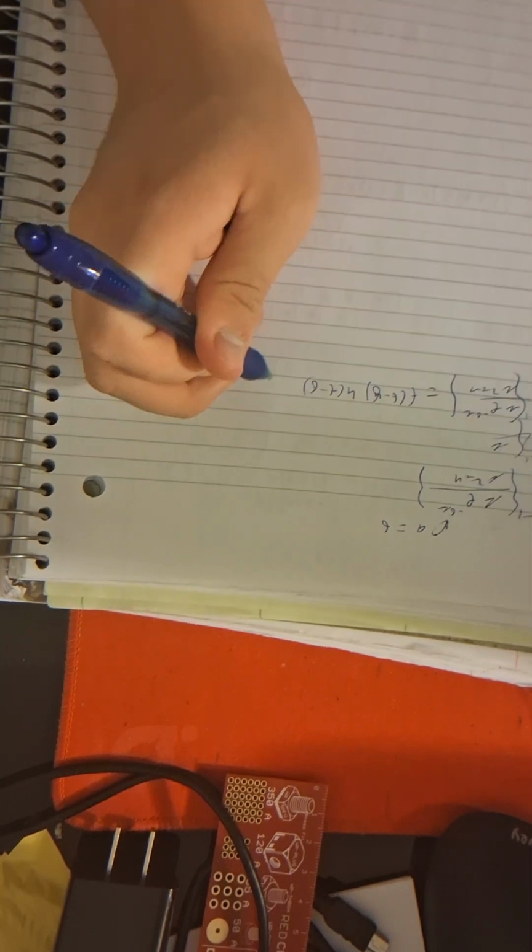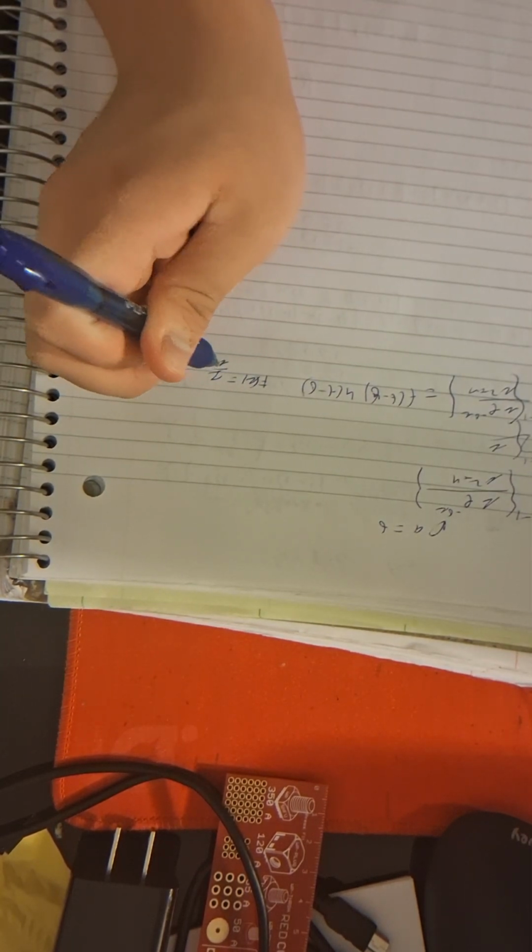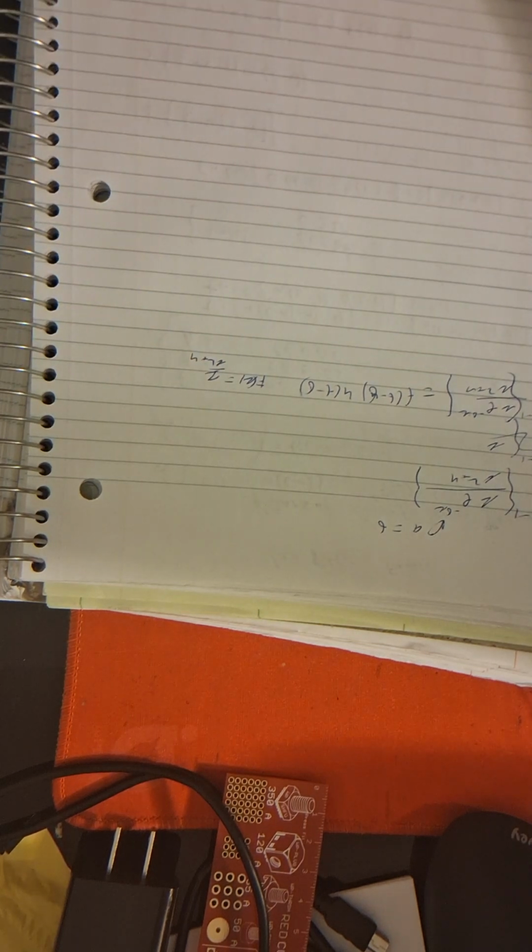And of course your f of s is going to equal s over s squared plus 4.